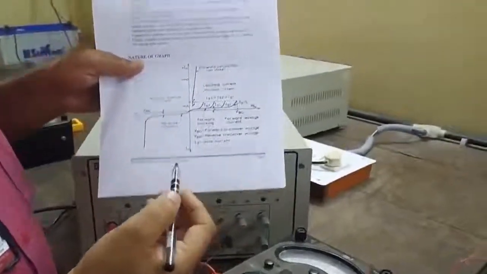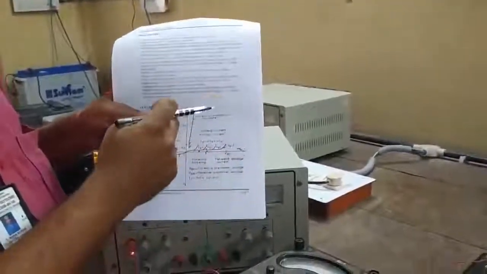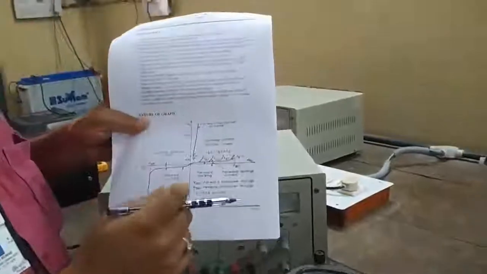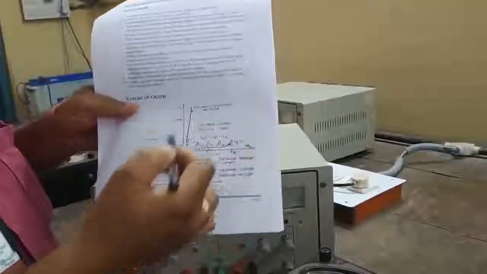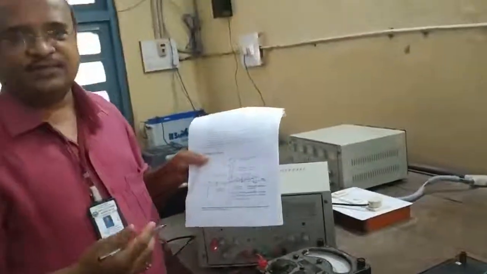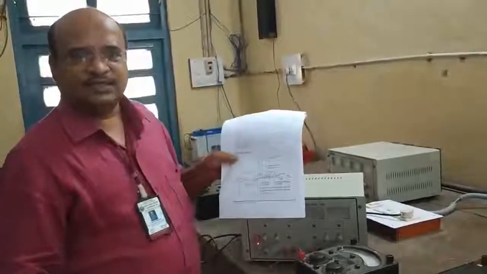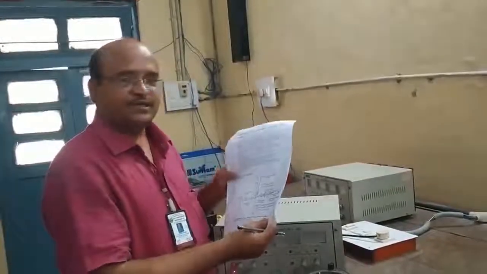After drawing the curve, your plot will look almost like this, because we are drawing only the forward characteristics. Then you can compare your graph with this, the nature of a graph. Okay. Thank you.